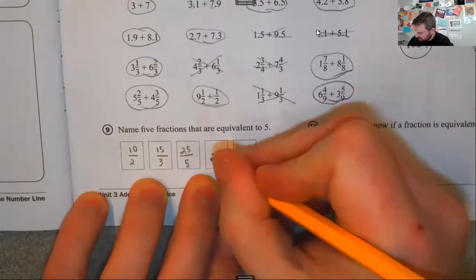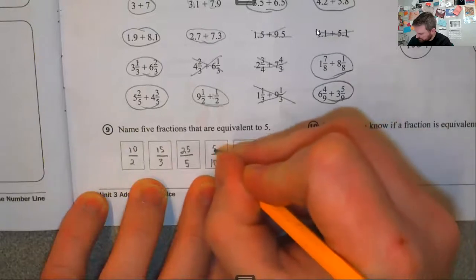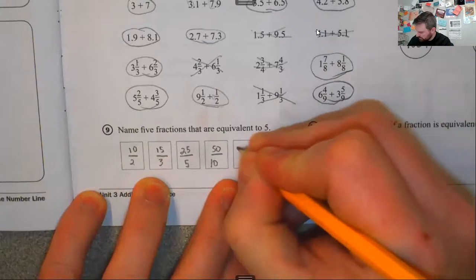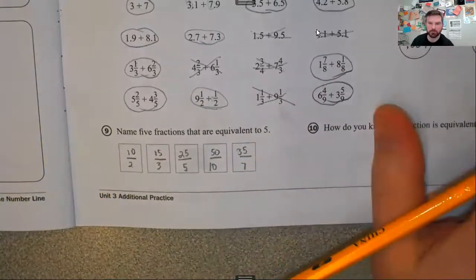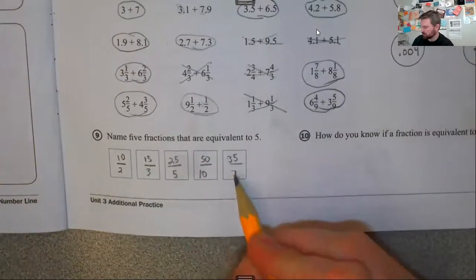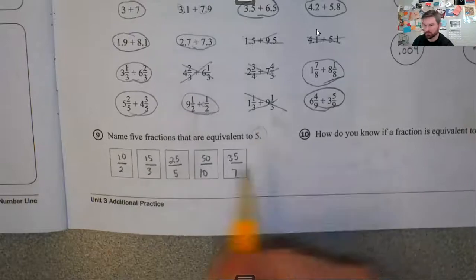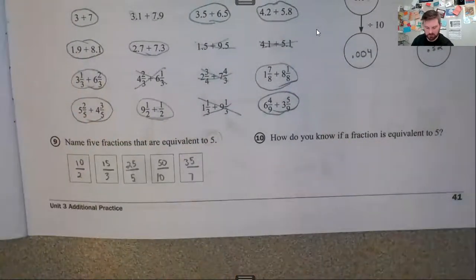Say we want 10 on the bottom. 10 times 5 is 50. And let's go with 7. 7 times 5 is 35. So 35 goes on the top. Okay. When you divide these, 35 divided by 7, you will get 5 every single time. How do you know if the fraction is equivalent to 5?